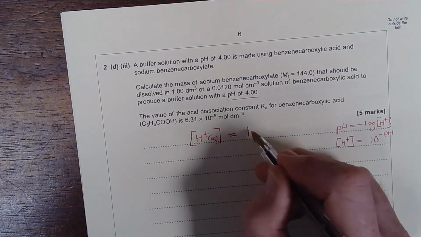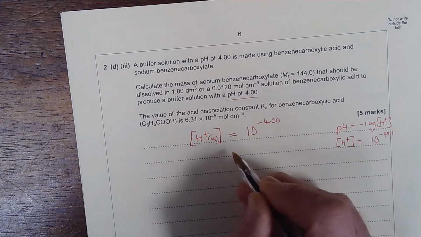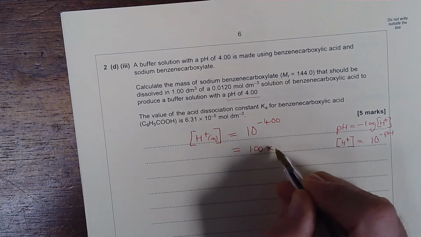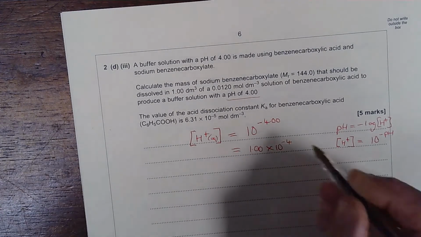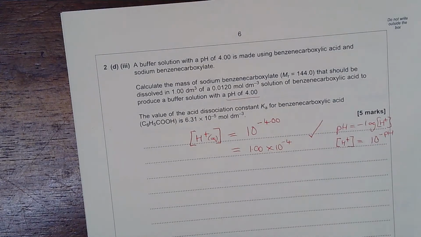So here we've got 10 to the minus 4.0, which of course is equal to 1.00 times 10 to the minus 4 moles per litre. That is the concentration, and doing that little piece of work would certainly get you 1 mark.